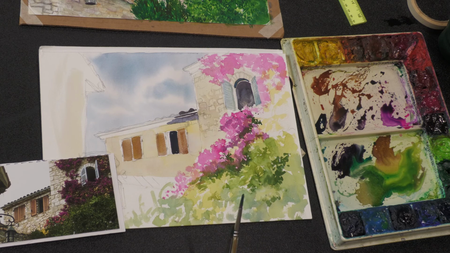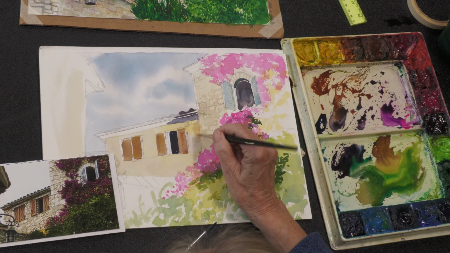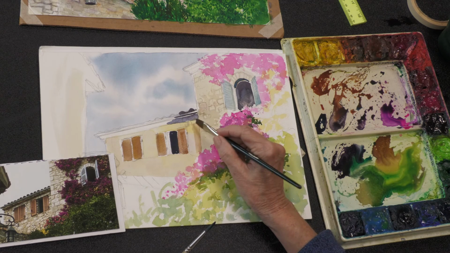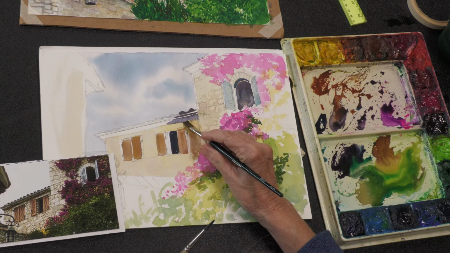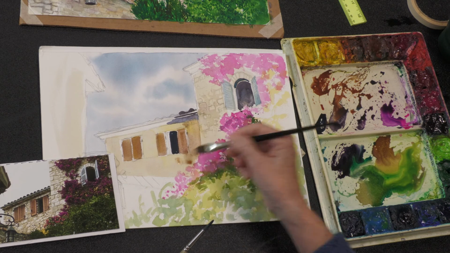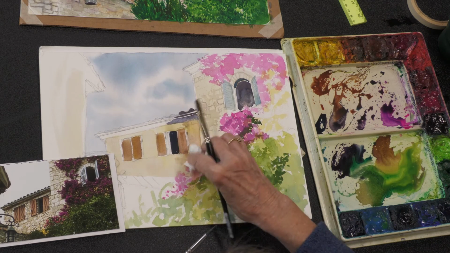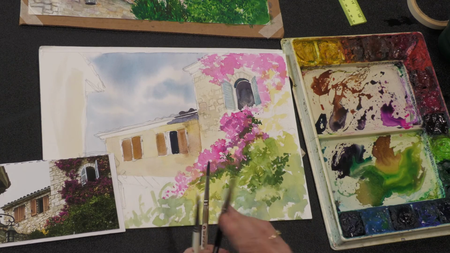Let's see. So this is kind of a brown color. So a little dark along that wall is a good idea. And then of course that had to have a little stonework going on in it. This was done earlier where we just put a color on the wall, and now we have to come back and do our drawing of the stones.